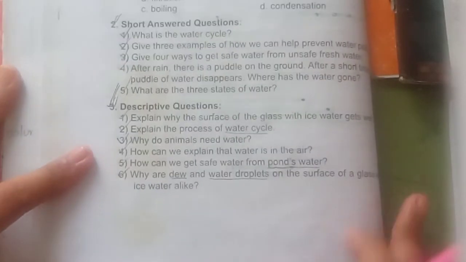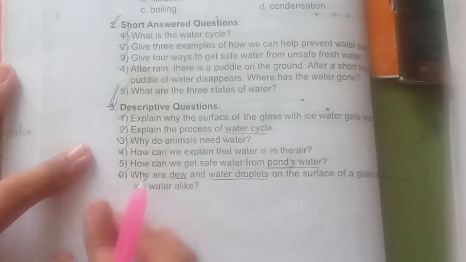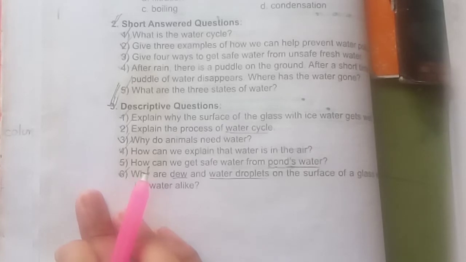Okay. Then number 3, why do animals need water? In the first part of the chapter, we have known why plants and animals need water. They need water for many purposes in their body. What are they?